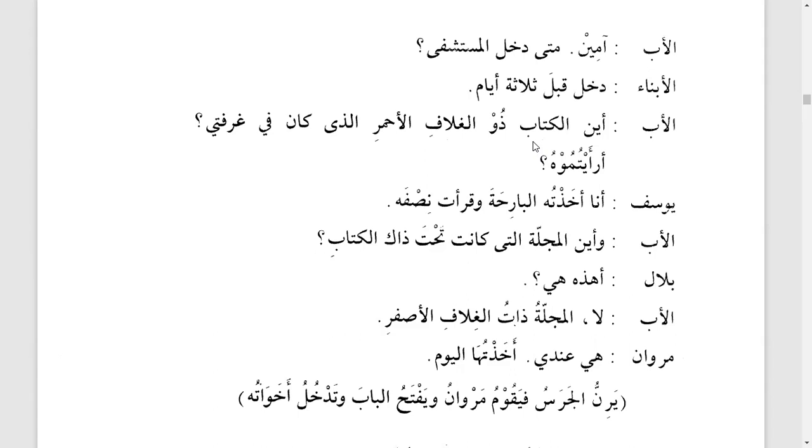Because al-kitab, we discussed in the points today that before dhu, if we have al, the noun that follows it will also be with al. Do you remember the example? رجل ذو لحية، الرجل ذو اللحية. Here we have al-kitab, so the noun that follows dhu is also with al, both of them. Ghilaf is mawsuf and ahmar is sifa, and we know that mawsuf and sifa are equal in four properties, right?